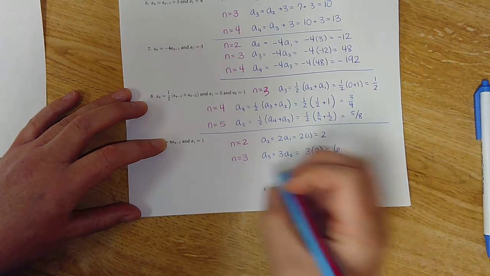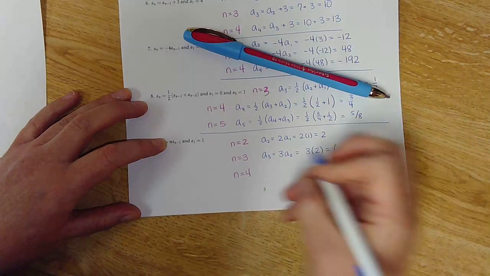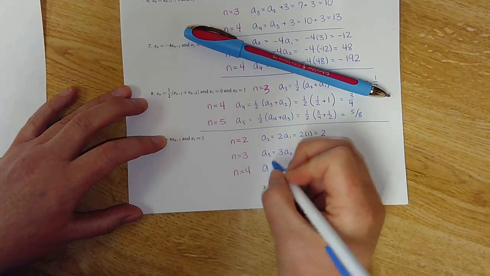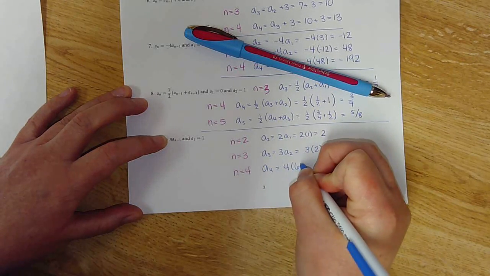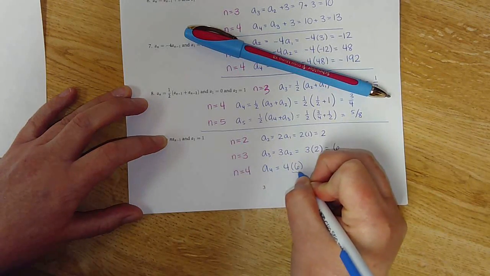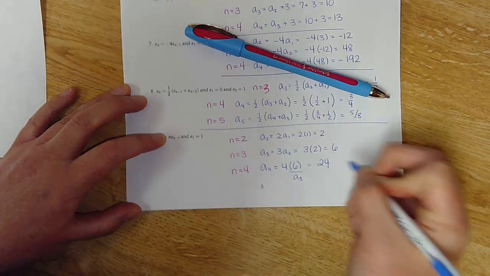And then we'll do one more. So a4 happens when n is equal to 4. So a4 is going to be equal to 4 times 6, which is our a3 term. And so that gives me 24 for my last one.